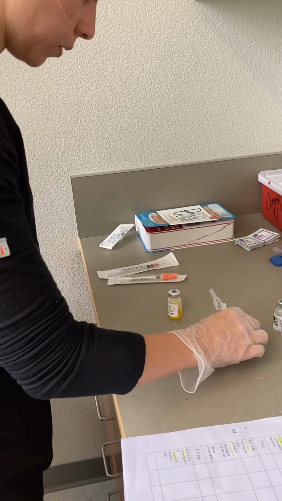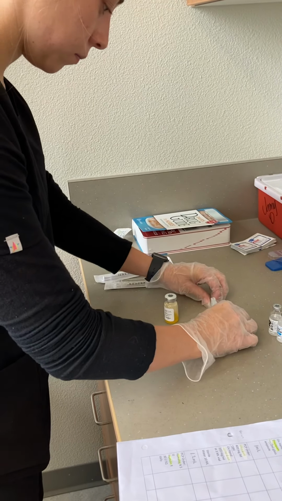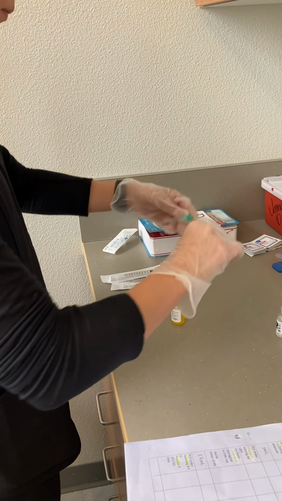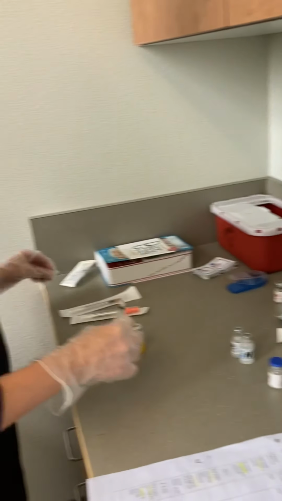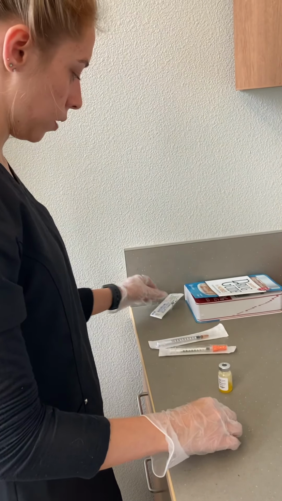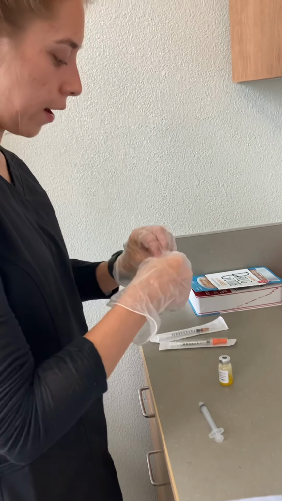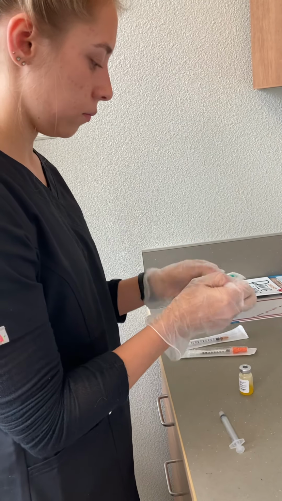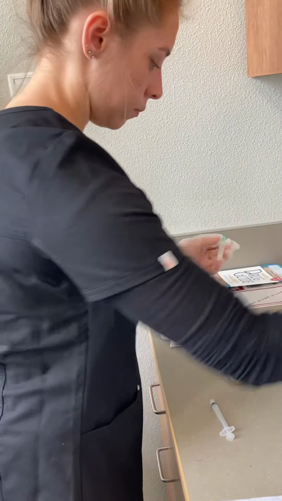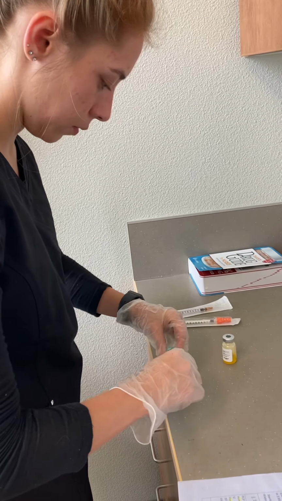One hand scoop my needle. Dispose. I am going to get a new needle, 25 gauge, 1.5 inch. Place it on my syringe.